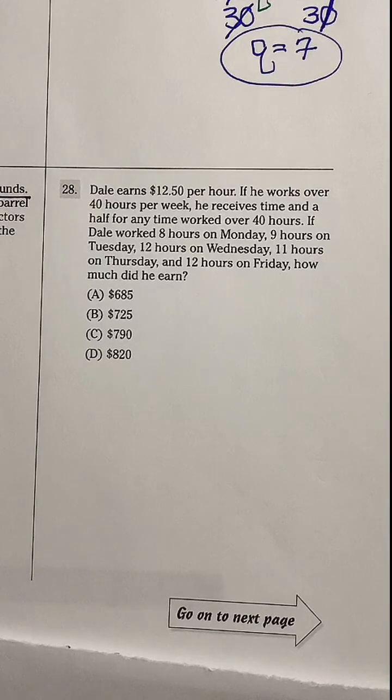Not the AP pre-calculus. That can go back to the depths of hell from which it came. All right. So here we go.